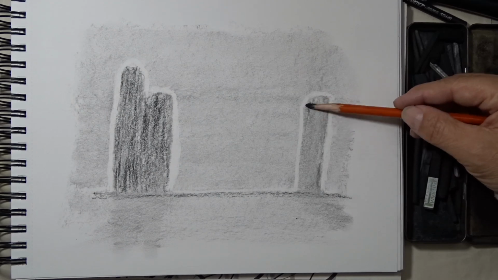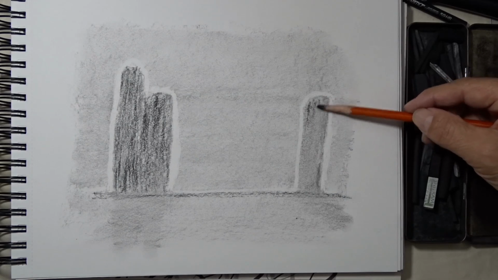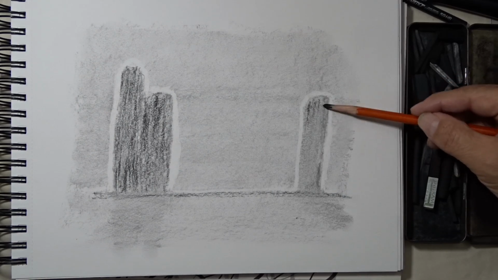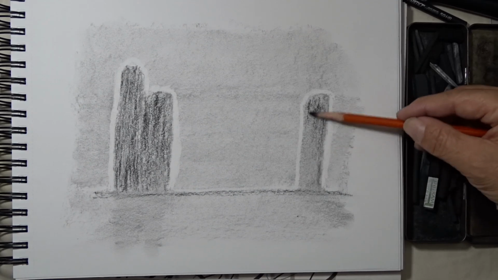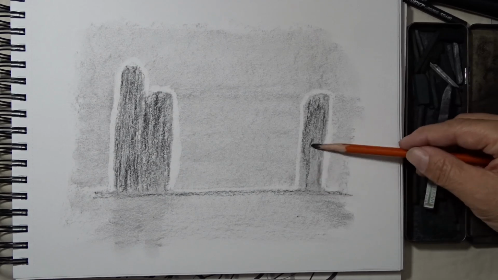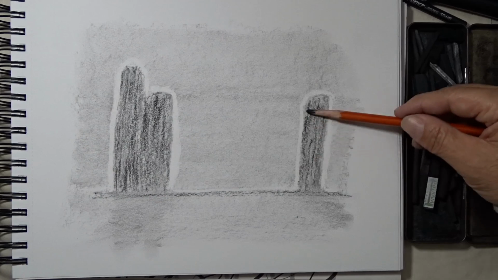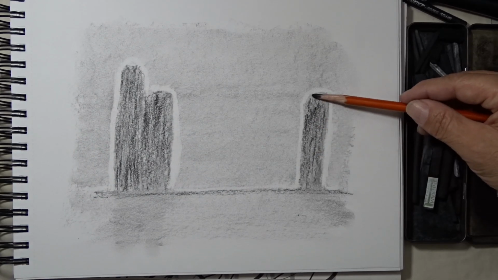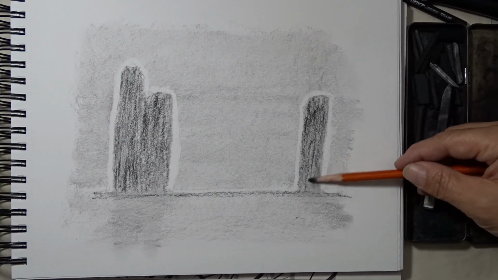If you notice, I'm using the side of the pencil. The side of the pencil is nice because you're not going to make very hard lines, and you can get a broader line. So it makes it easier to do this. There we go.